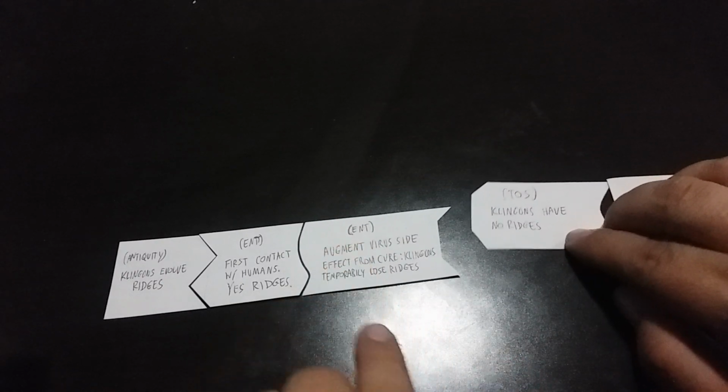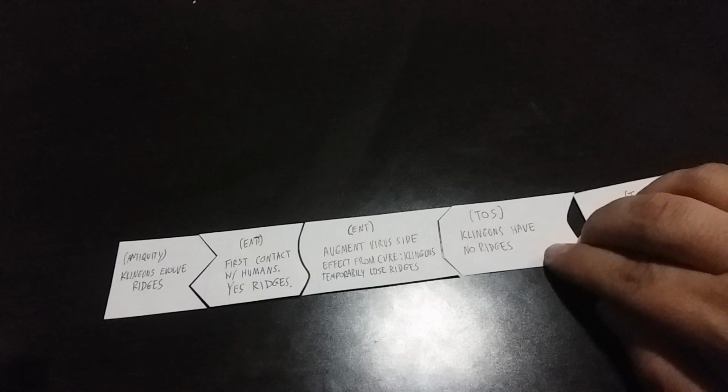So what happened was there were two things in Enterprise that had to do with Klingons majorly. First was the first contact with humans, and the second one was the Klingon augment virus, which was affecting the entire Klingon civilization. And the humans, Phlox, found a cure for it, but the side effect was that the Klingons, for at least a few generations, would lose their ridges.